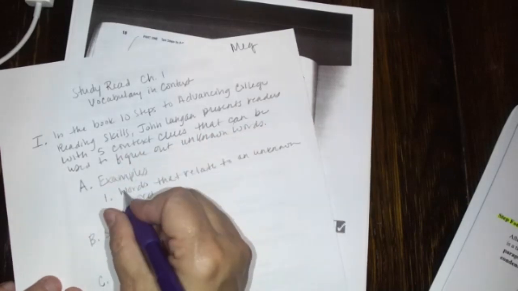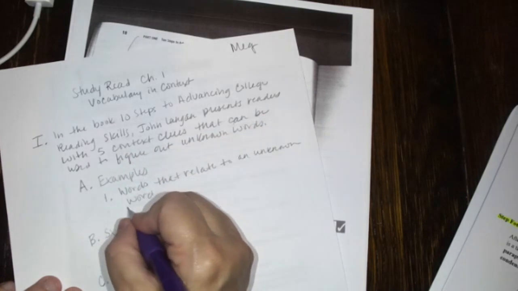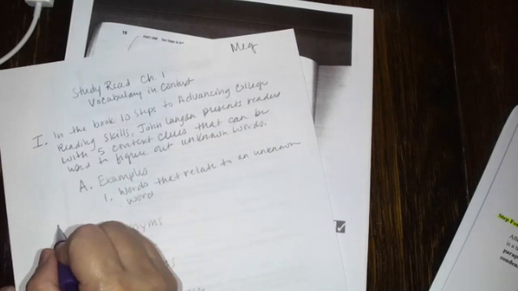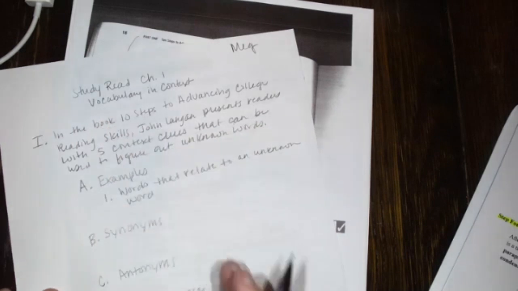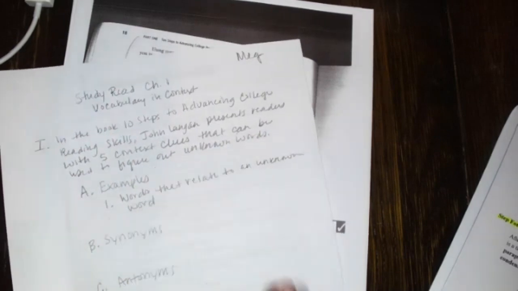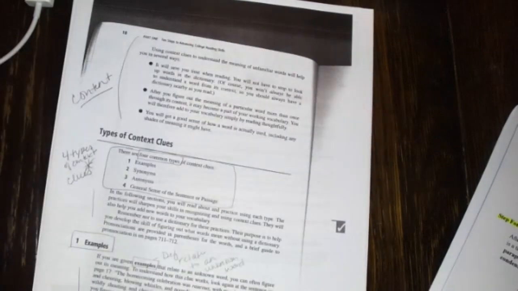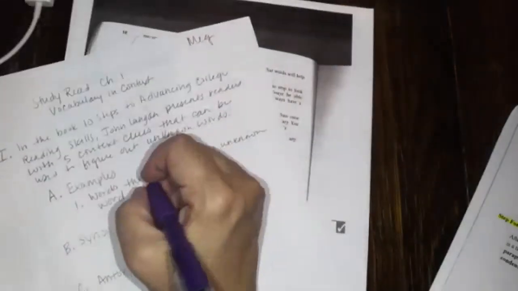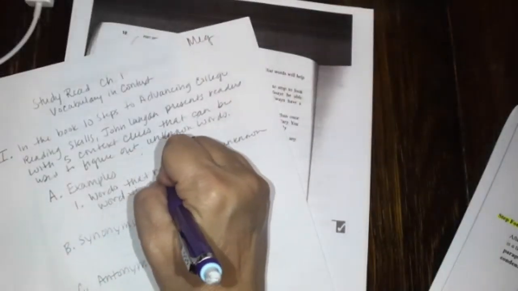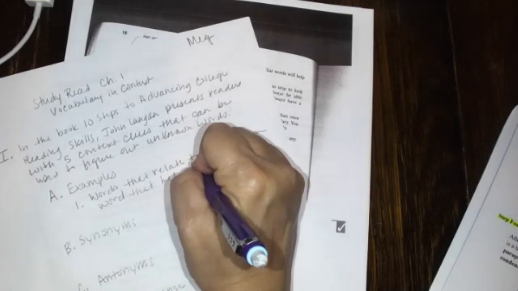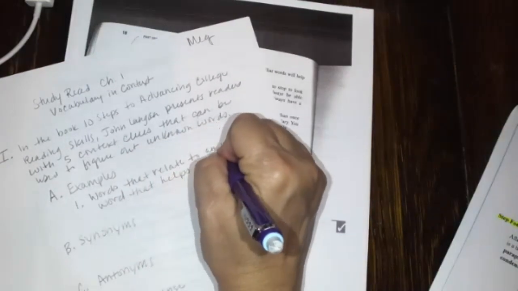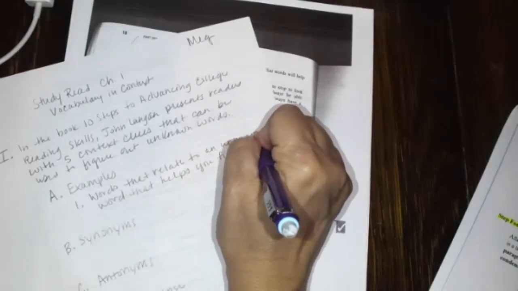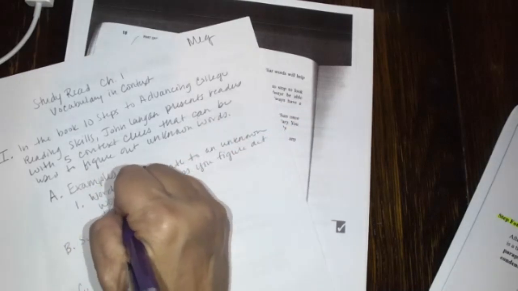And notice I'm lining this up. I'm not going all the way back here. It has to line up into an unknown word that helps you figure out the meaning.